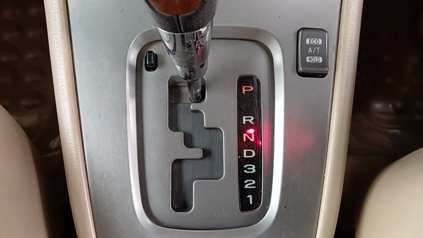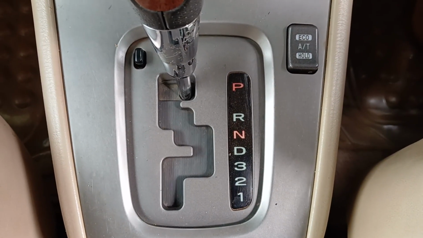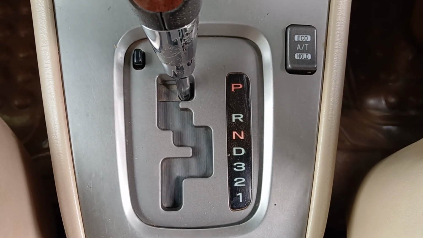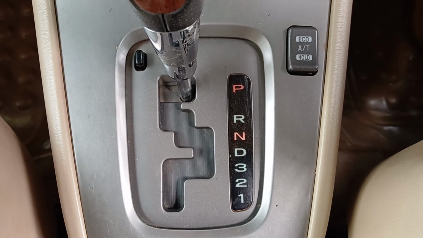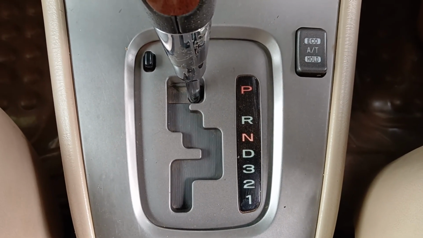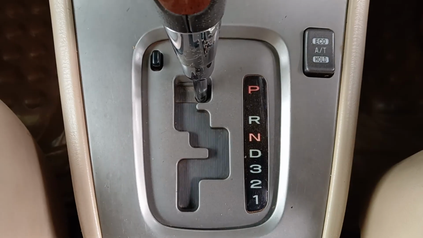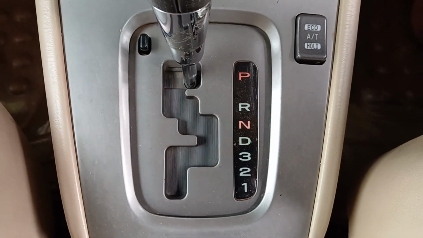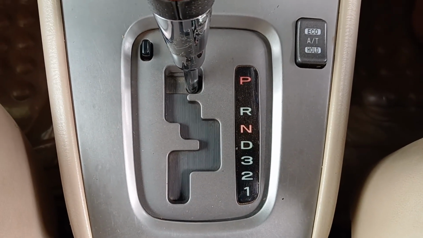So the N gear setting is selected for three main reasons. The first reason is if you have intentions of starting the engine of any automatic. At the start of this video, I told you that automatics are designed to only start in two gear settings. So these two gear settings are the P and the N gear settings only. In any other gear setting, the engine will not start.